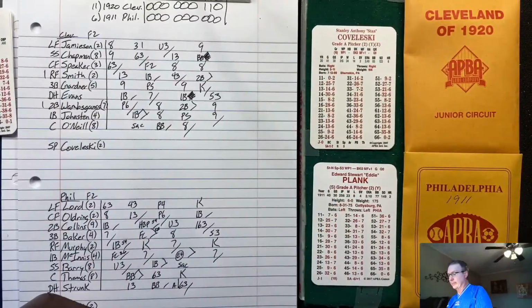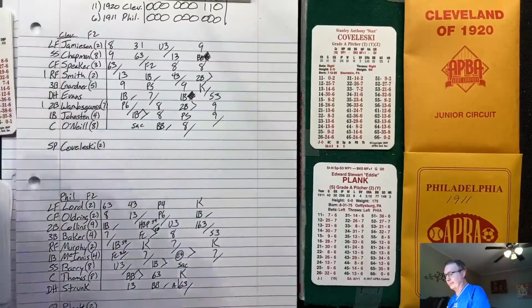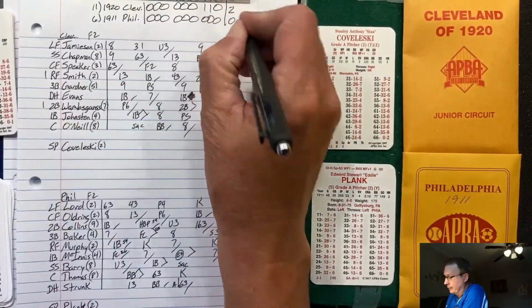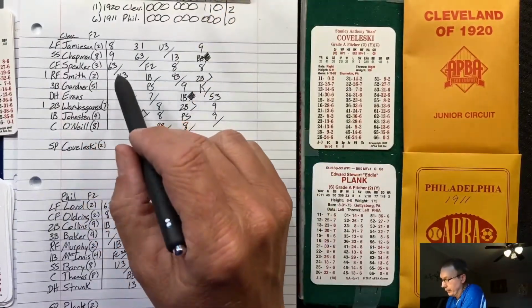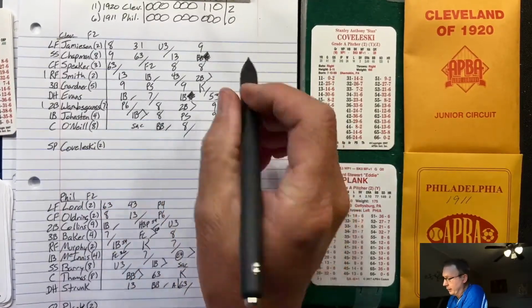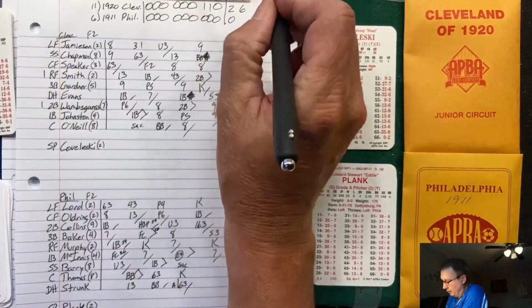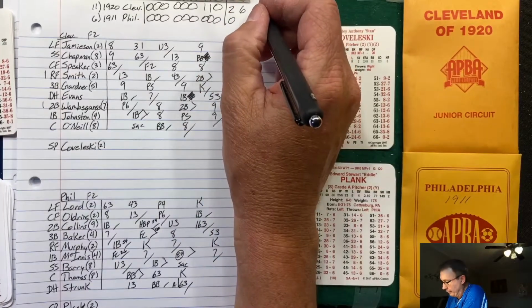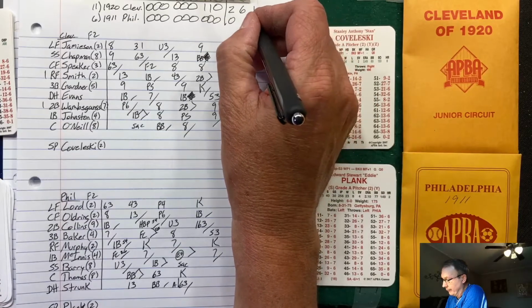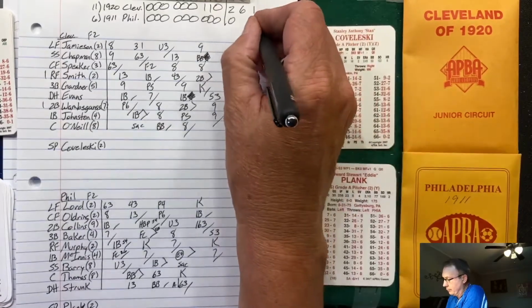And let me get my lineup back in order. There we go. 2-0 shutout for Cleveland. They had 1, 2, 3, 4, 5, 6 hits and 1 error. No errors for the A's. So I'll write a 2 down.